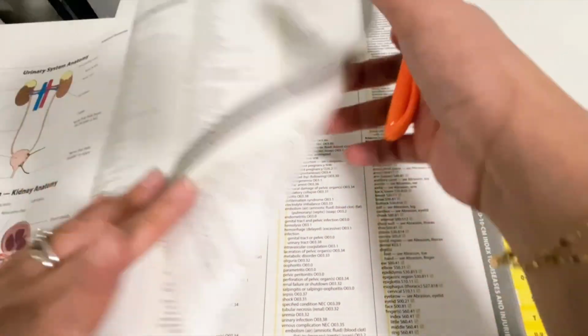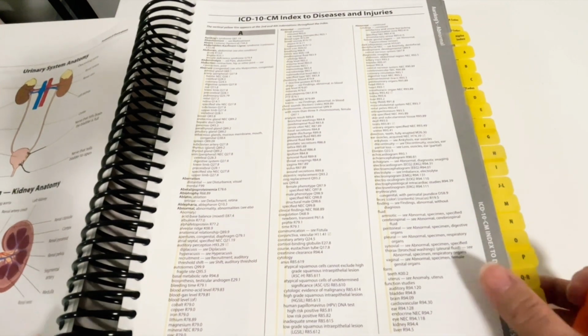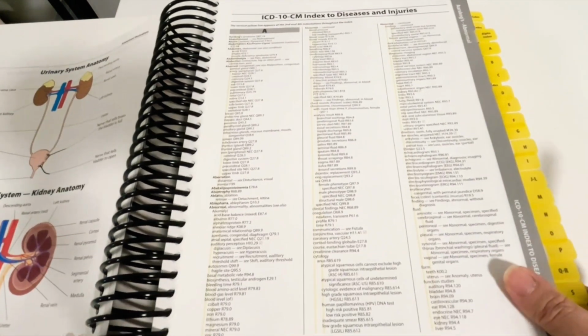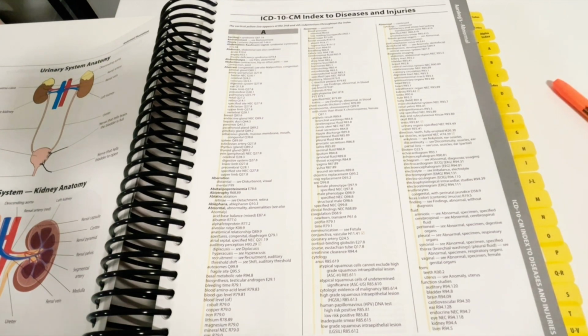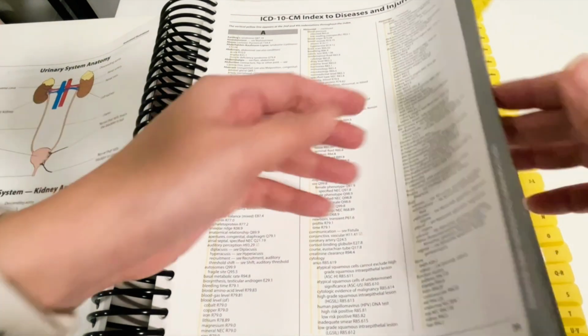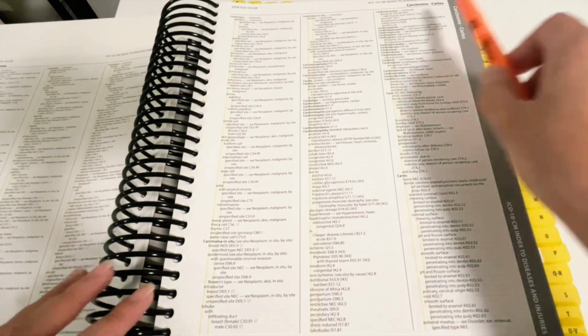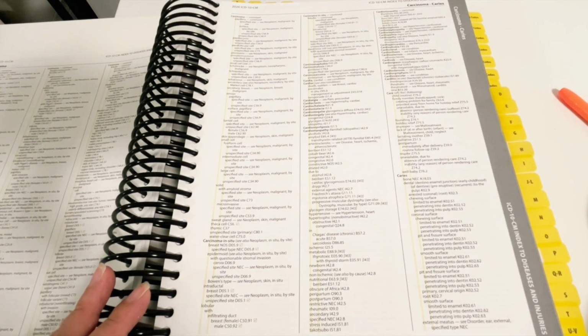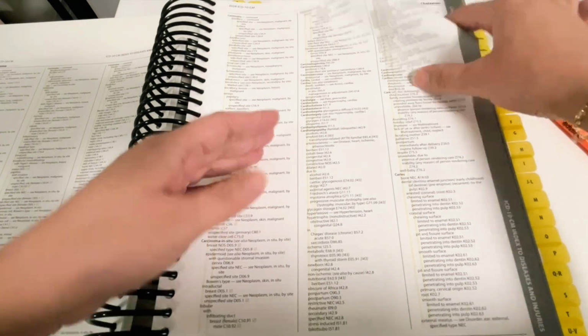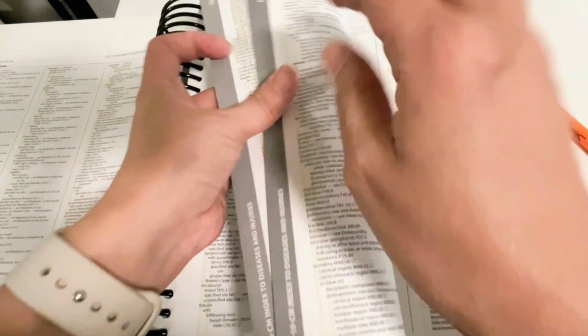We are here in the alphabetic index, and again, it is like using a dictionary. Let's start with letter C, cirrhosis. Okay, we have here carcinoma to caries, but we are looking for cirrhosis. It's CI. So let's find that.